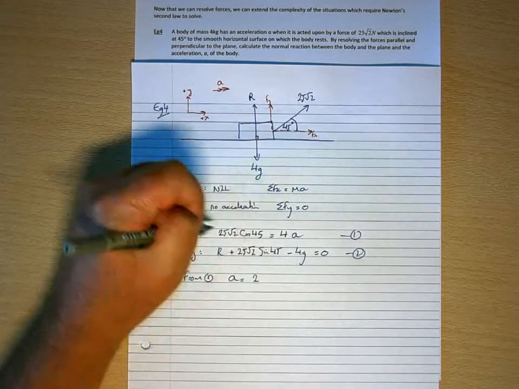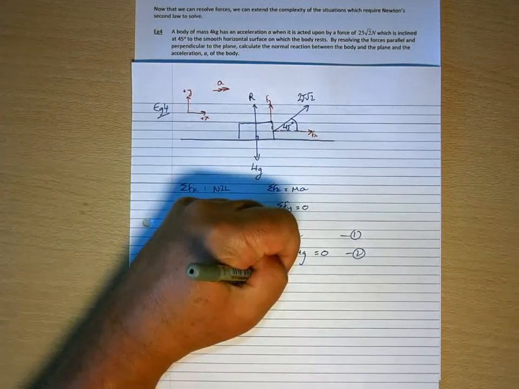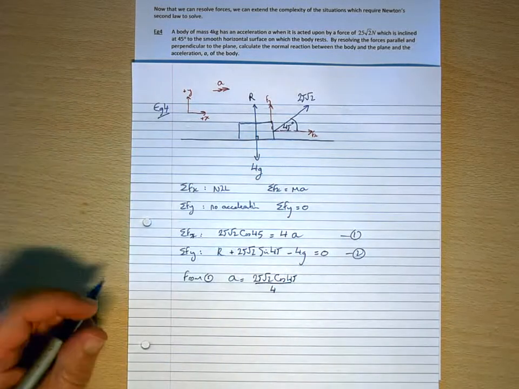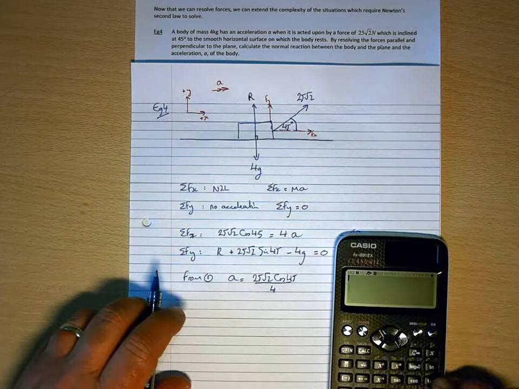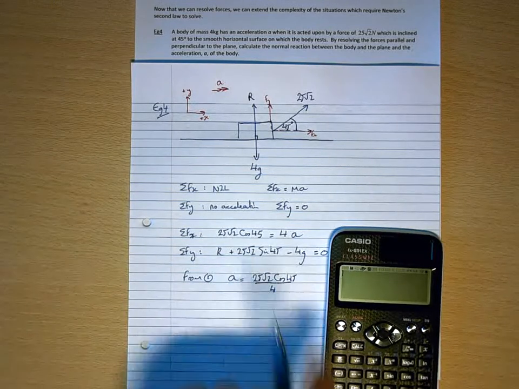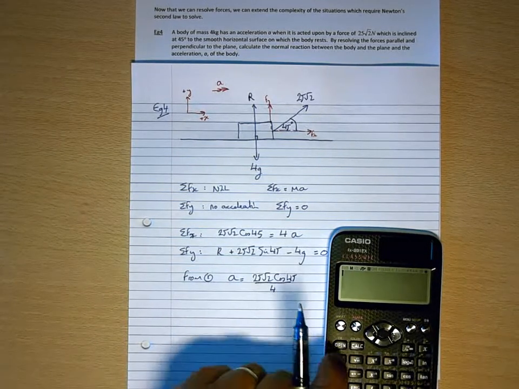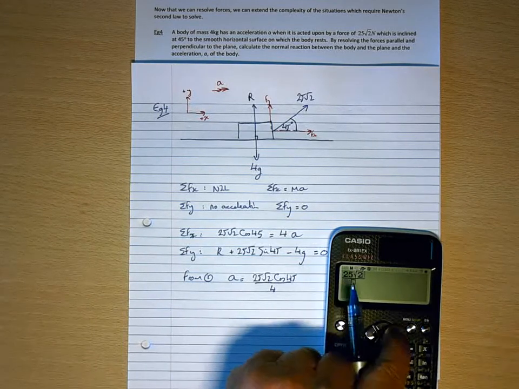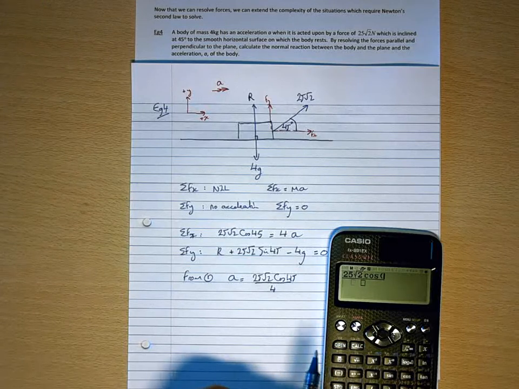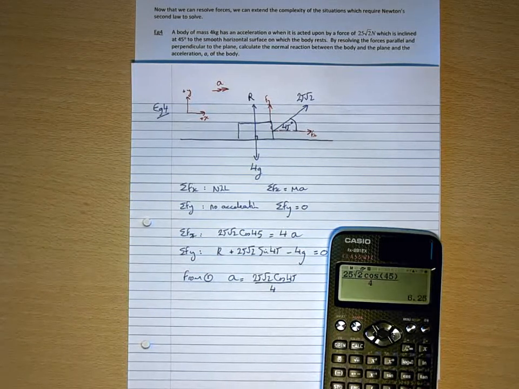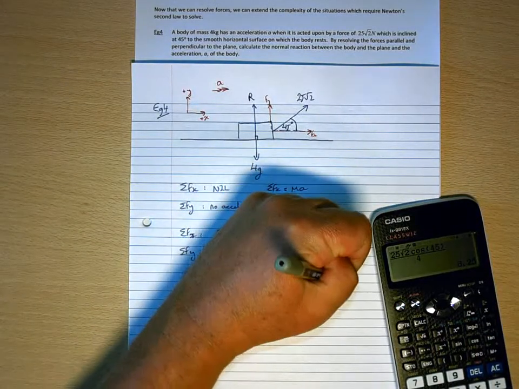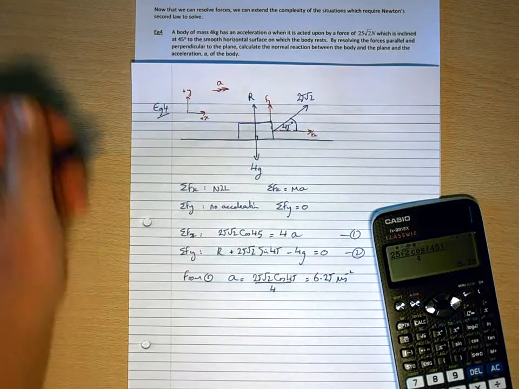So a will be 25√2 cos 45 divided by 4. In these wonderful worlds of the new calculator, you haven't got to worry about knowing that cos 45 is 1 over root 2, so you can put that in as a fraction. Top line 25 root 2 cos 45 all over 4, and get the answer 6.25 meters per second squared.